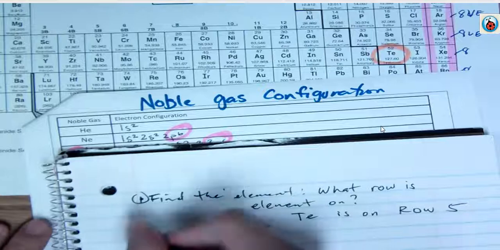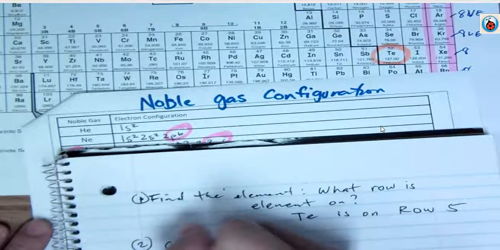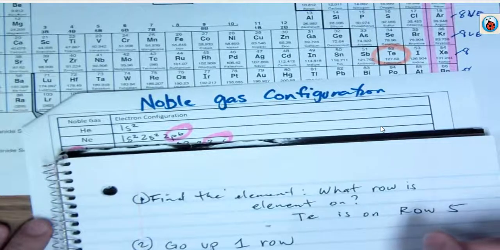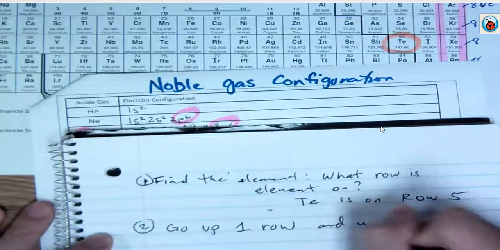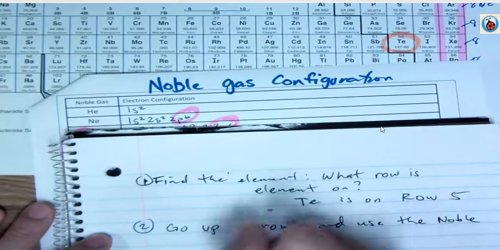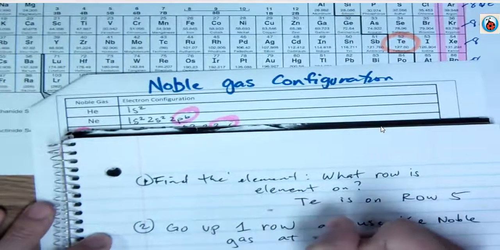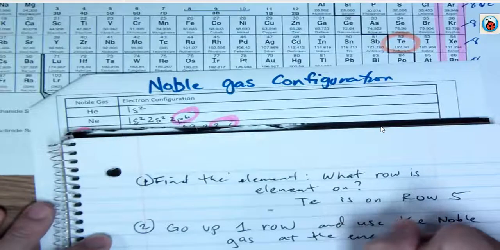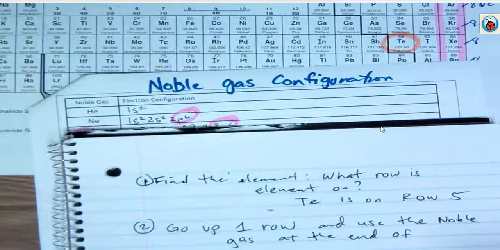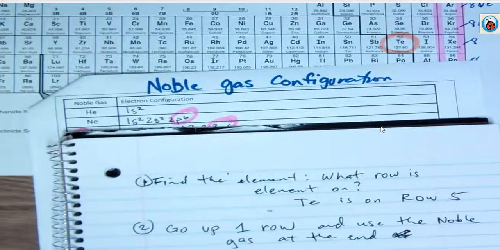So step 2, you go up one row and use the noble gas at the end, basically that row at the end. Use the noble gas from the row above.